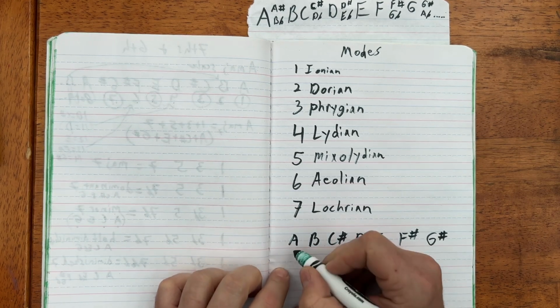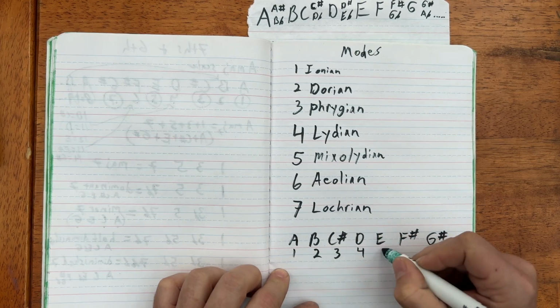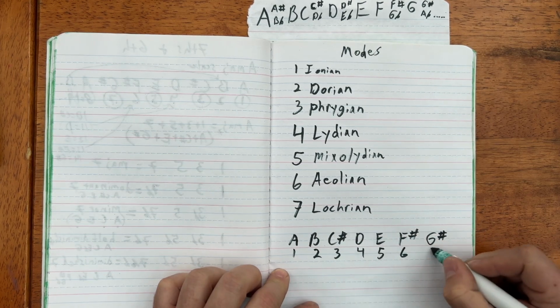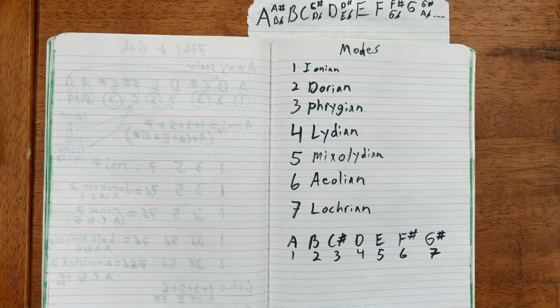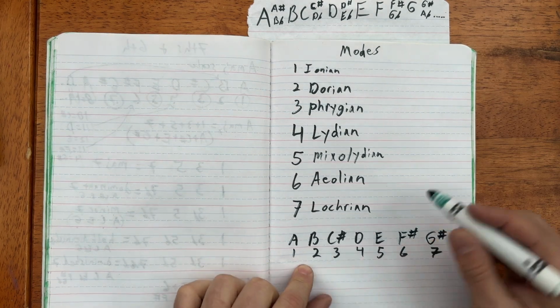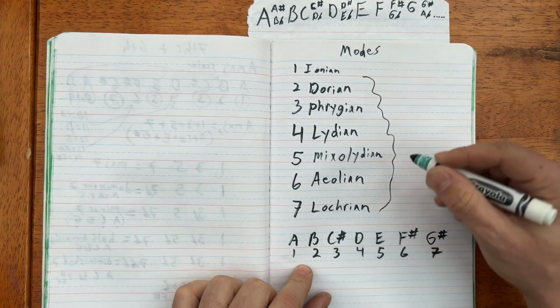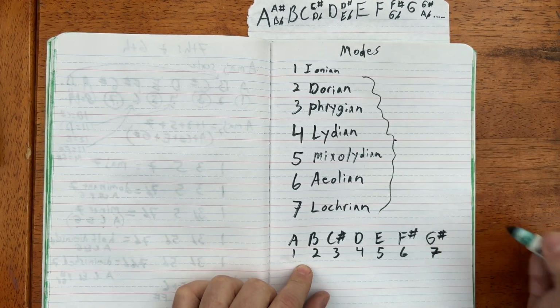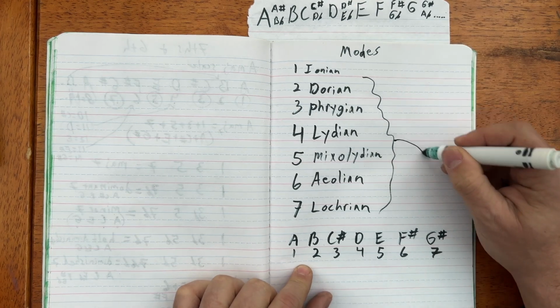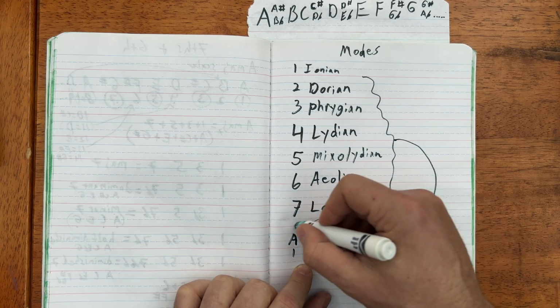Now, this has how many notes? 1, 2, 3, 4, 5, 6, 7. Okay. So these ideas both have 7 things. So maybe, just maybe, they are somehow related.